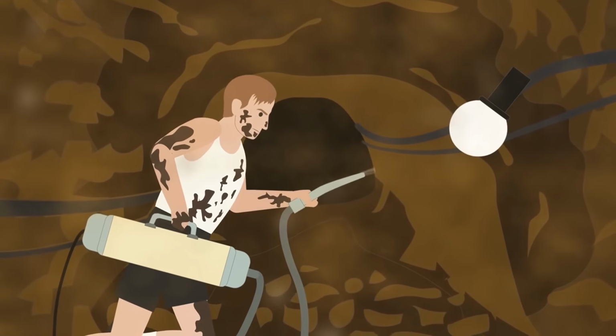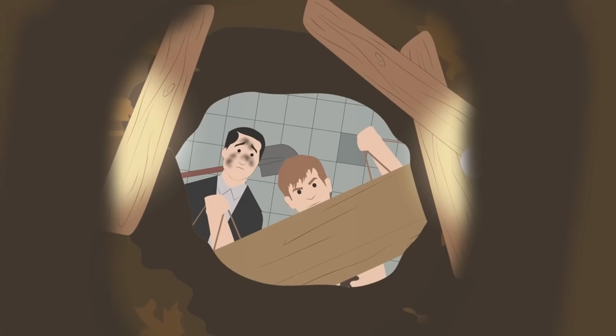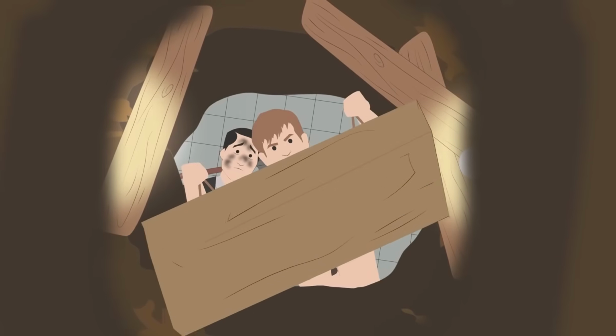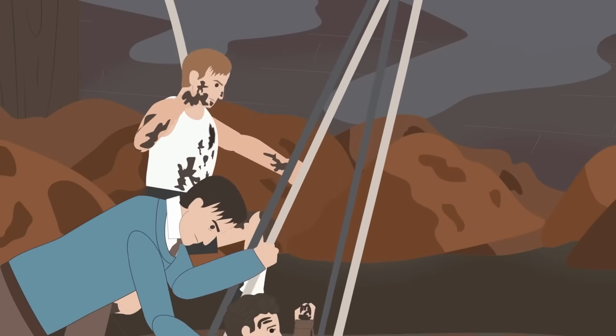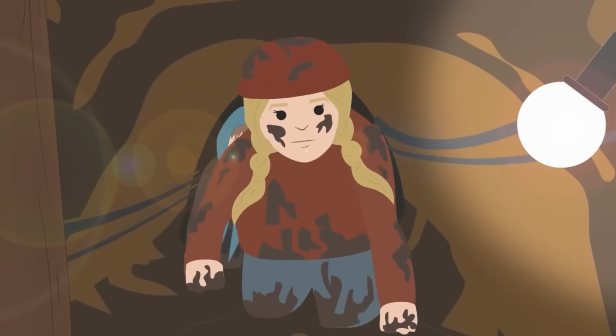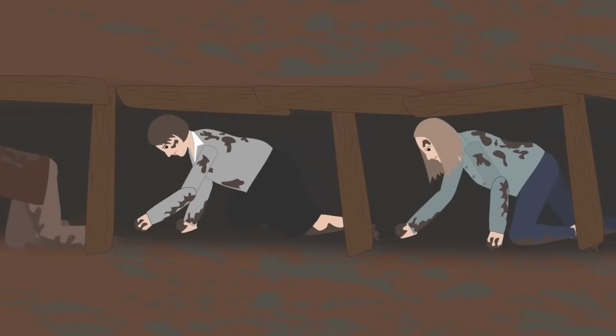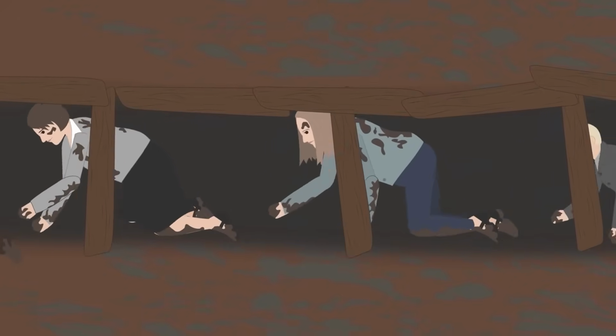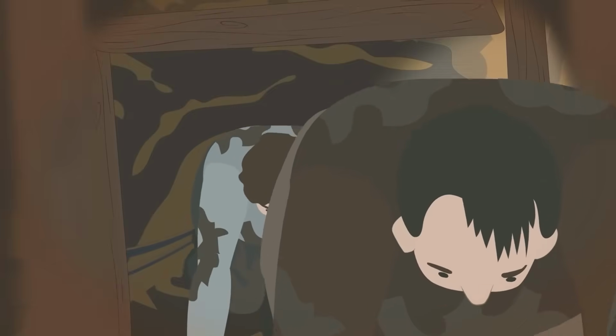air along the tunnel. The tunnel was a staggering 145 meters or 475 feet long and went directly underneath the Berlin Wall fortifications. But it was only 2 feet high and 3 feet wide, so there was just enough room for a person to crawl along, and it took approximately 10 minutes to cover the whole distance.